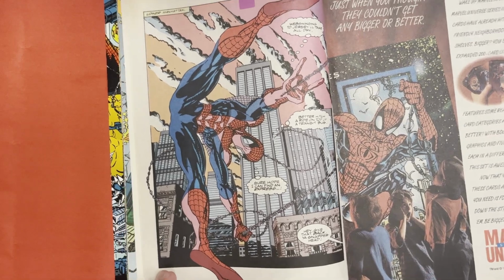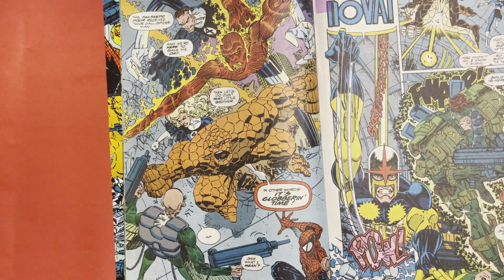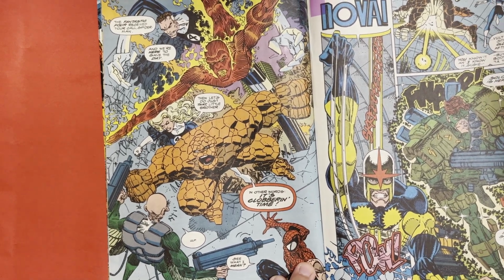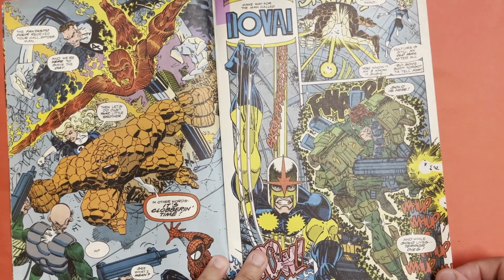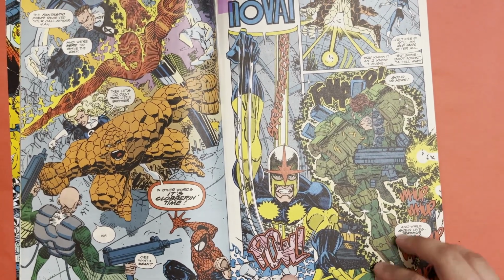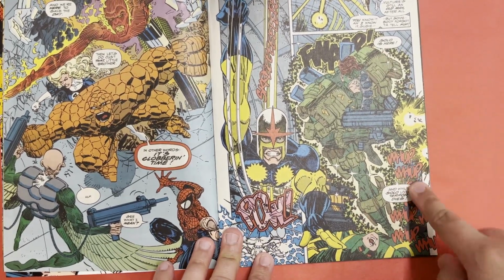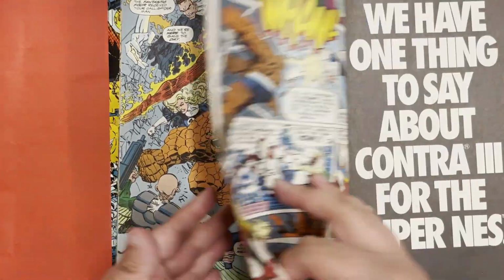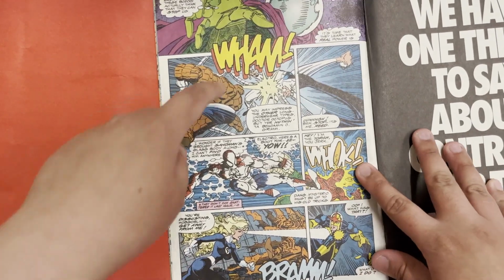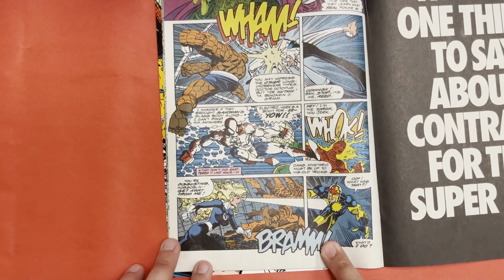And the last thing I want to focus on is onomatopoeia. Onomatopoeia refers to the formation of a word from a sound. So in here we have several different examples. We have scrow and pow and whoop, whoop, whoop. And over here we have something like wham and walk and bram.